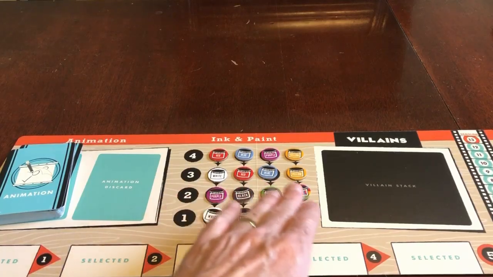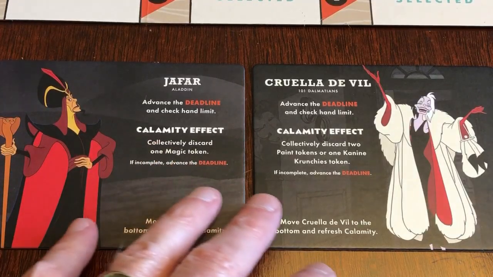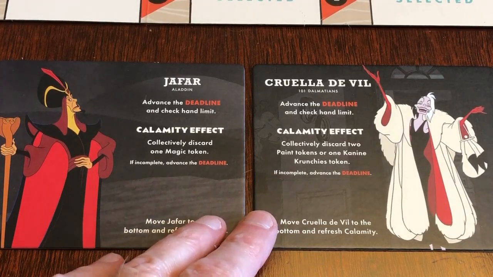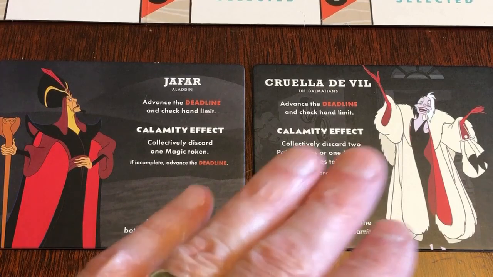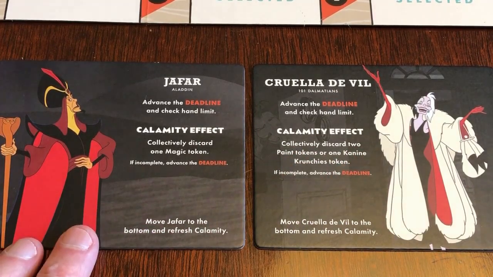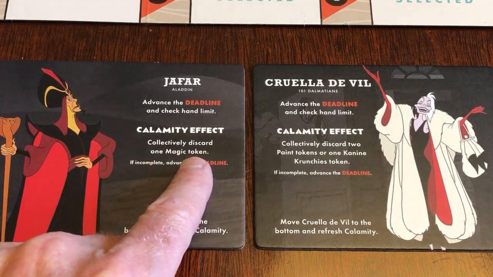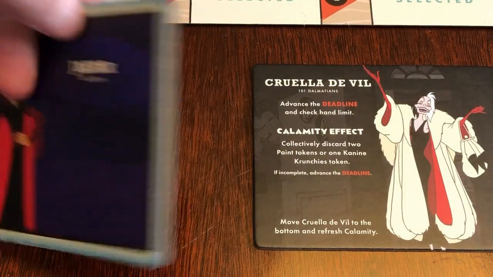Next, randomly place the ink tokens in the ink and paint section. Now we collect all the villain tiles for the films that the players are working on. Remember the release date. We'll form the stack with the film that was released first on top and the film that was released most recently on the bottom. Now all the villain tiles do have a calamity effect on one side. On the other side is just the villain as they will appear in the movie.